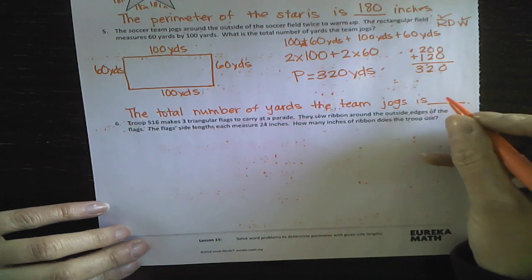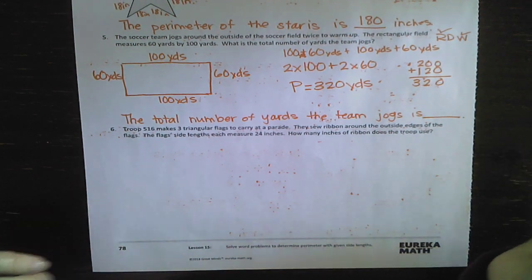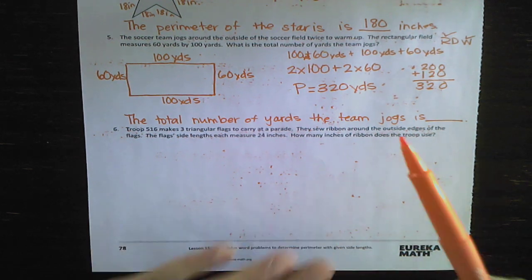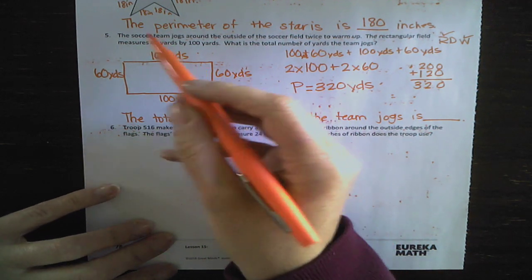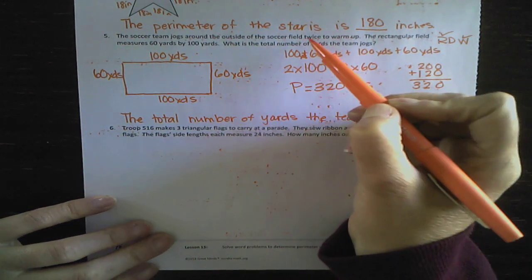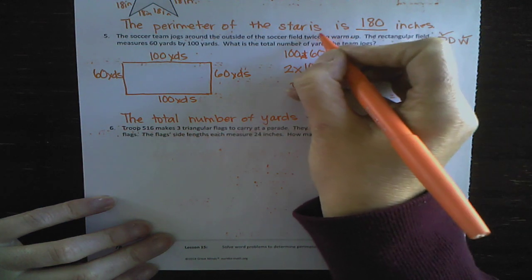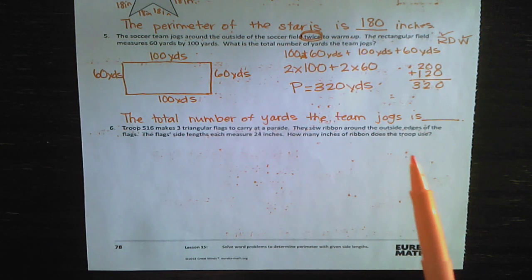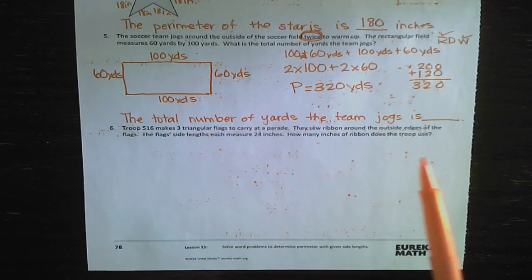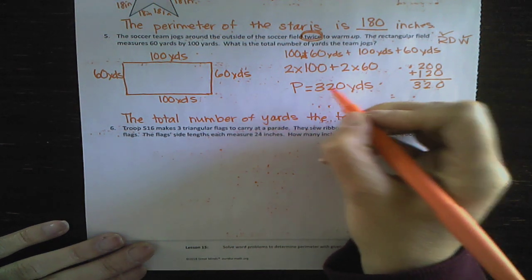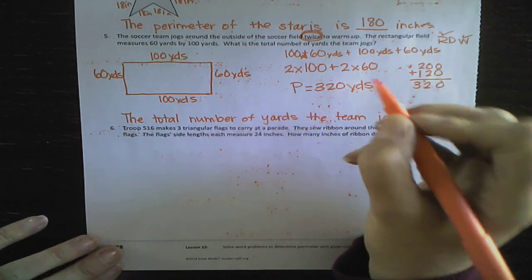So now we can fill in our blank. I hope you're yelling at me saying, "Stop, Mrs. Brady." Because what have I not done? There's a word up here that should be screaming at you. It says, the soccer team jogs around the outside of a soccer field. What? Twice. Not one time. No. In soccer, you are a running machine. They're running around that thing twice. That's a lot of yards. So we need to double this in order to make it accurate, right?